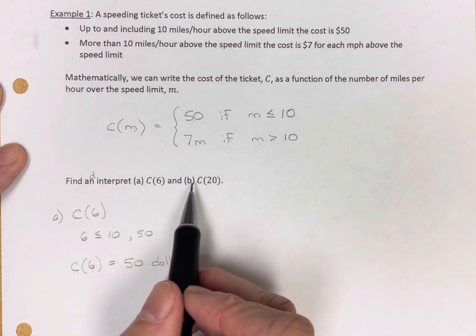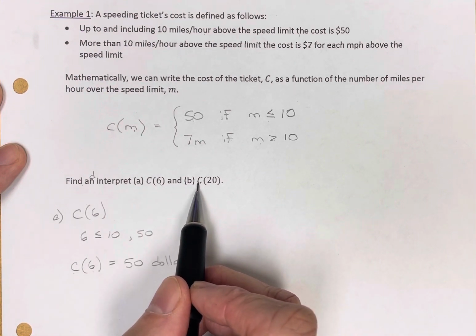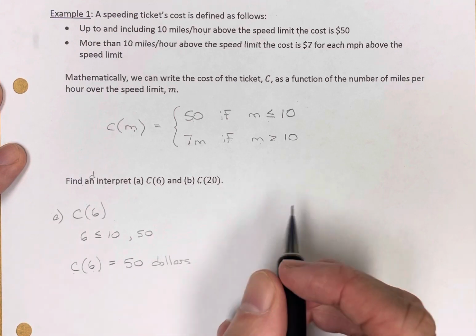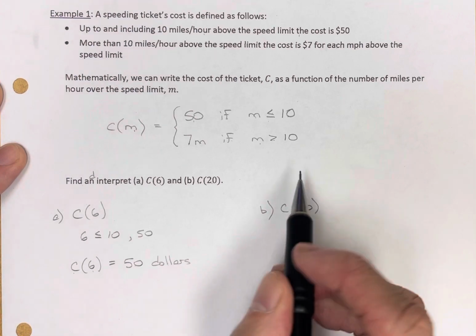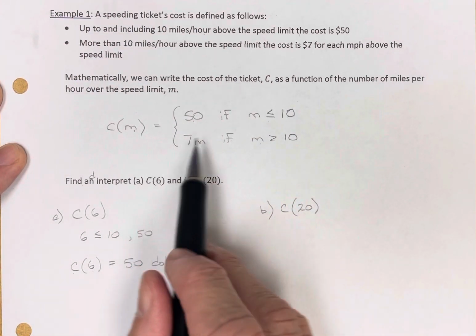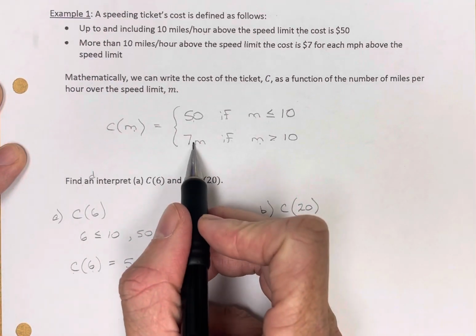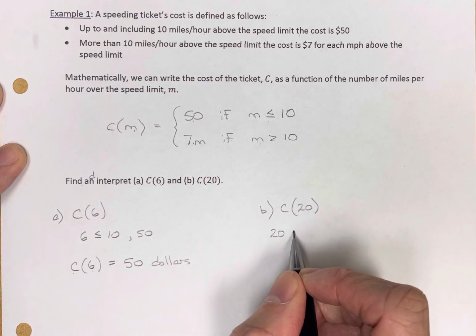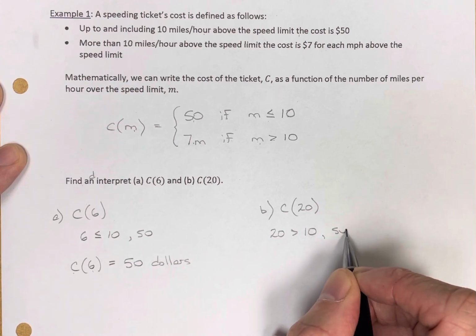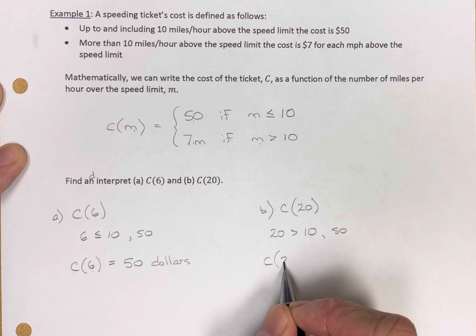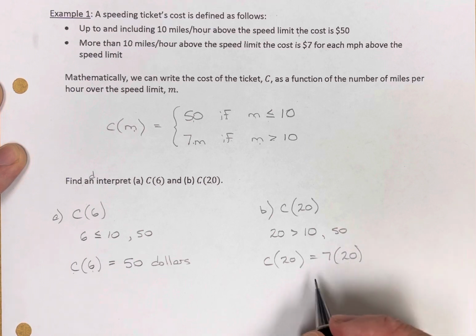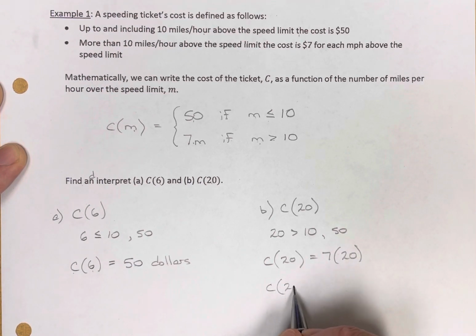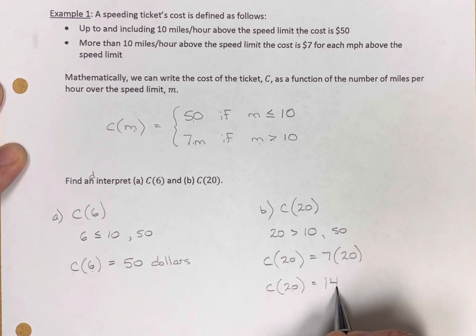Let's find and interpret C of 20. What is the cost when you're traveling 20 miles per hour above the speed limit? Okay, C of 20. Again, we need to determine which of these two am I going to use. Well, 20 is greater than 10. So I'm going to use this one. 20 is greater than 10. So C of 20 is equal to 7 times 20. In other words, the cost of traveling 20 miles per hour above the speed limit is $140.